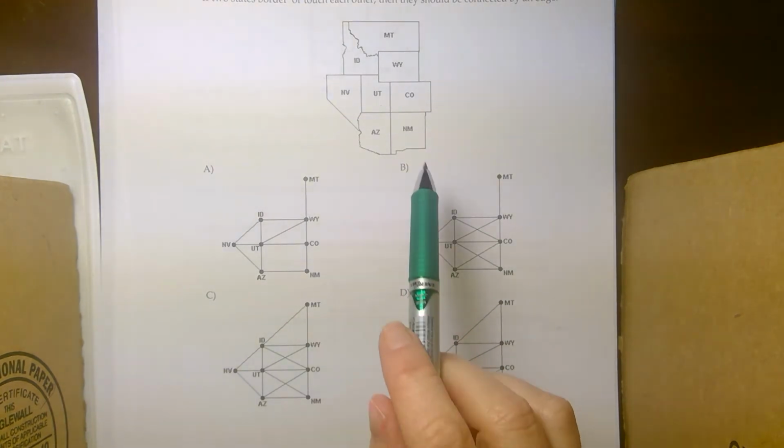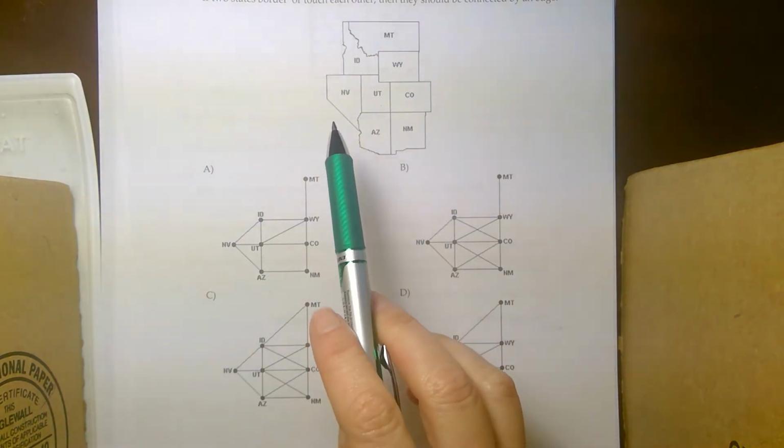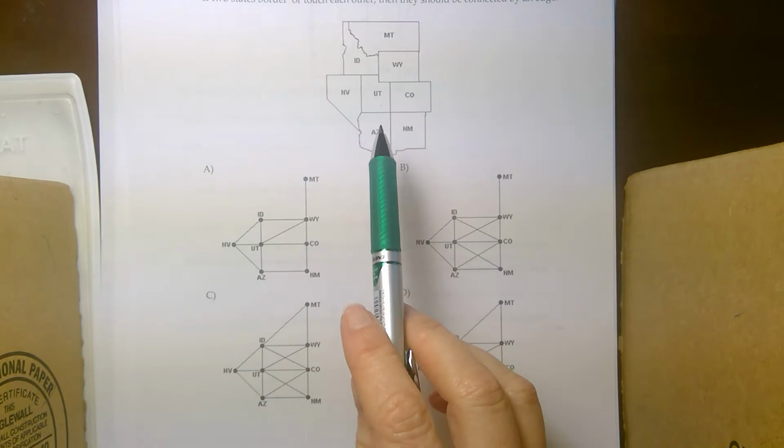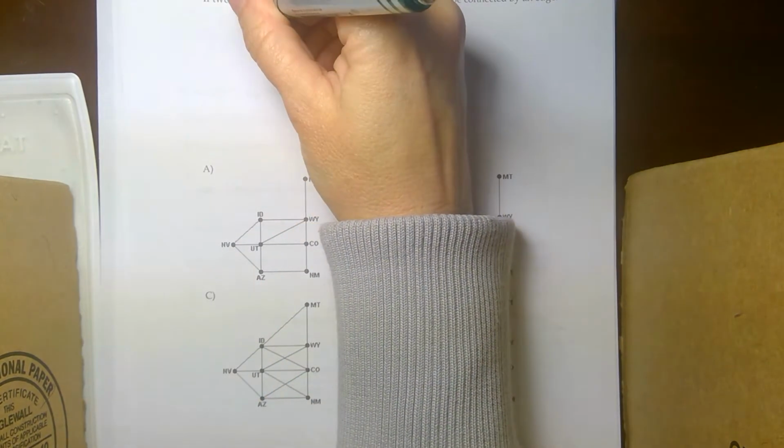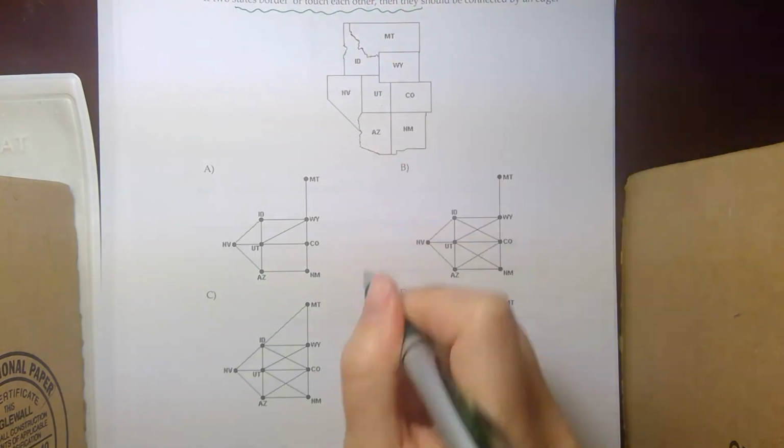So the states are represented by the vertices. If 2 states border or touch each other, then they should be connected by an edge. So if they border or touch each other, then we're going to connect them with an edge. Now there's a couple of different ways to approach this problem. The easiest way is to look for differences amongst the graphs to start narrowing down our possibilities.